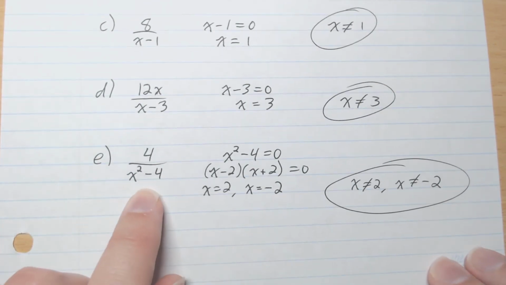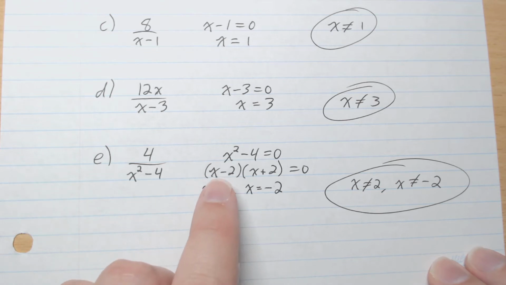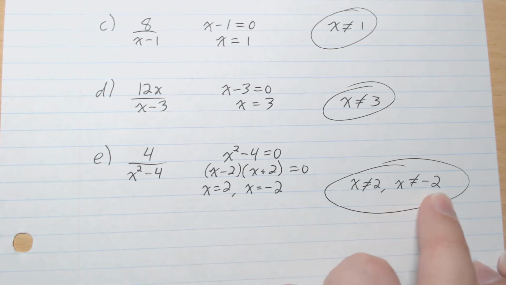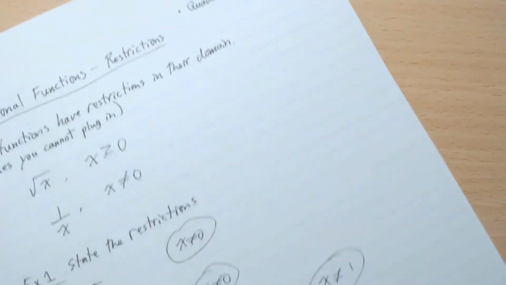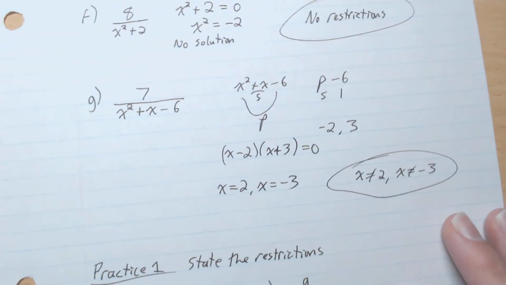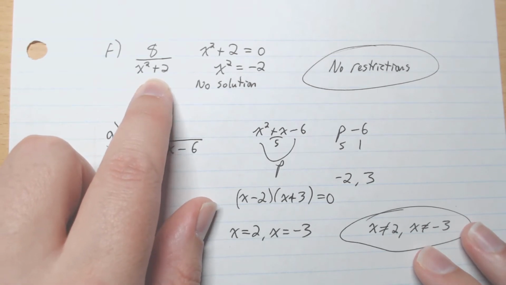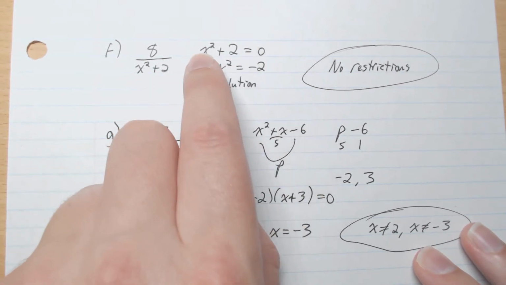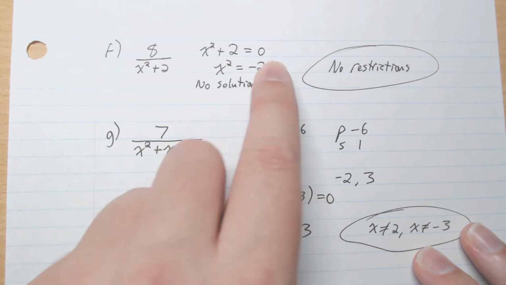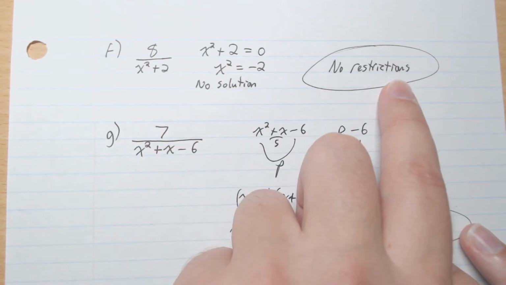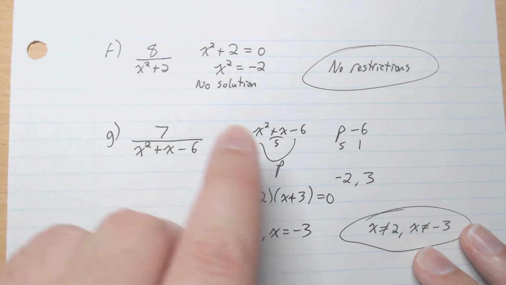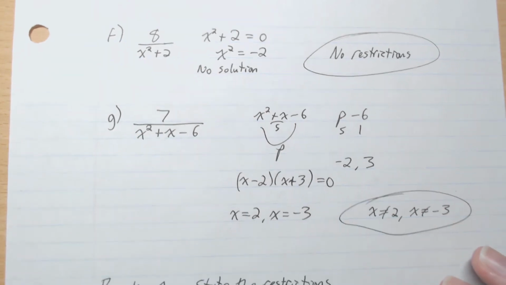E, x squared minus 4. This is a difference of squares. So x minus 2 times x plus 2. What do you plug in to get 0? 2 and negative 2. And so those are the restrictions. Okay, F. Here we have x squared plus 2. If the bottom is 0, then we have x squared equals negative 2. This has no solution. Therefore, there are no restrictions. You can plug in any x value and there's no problem.